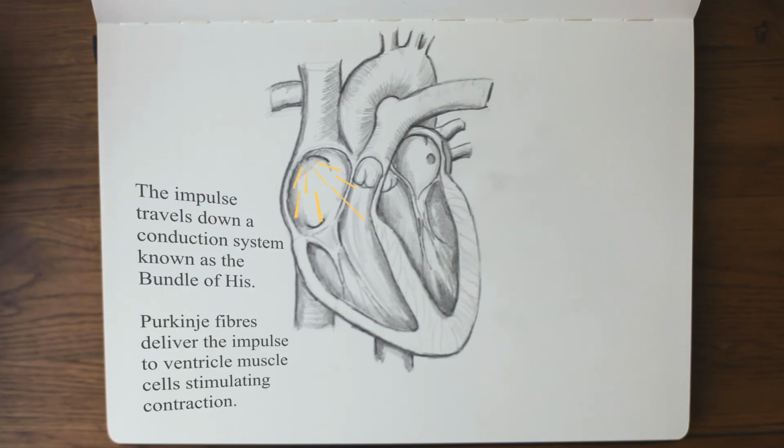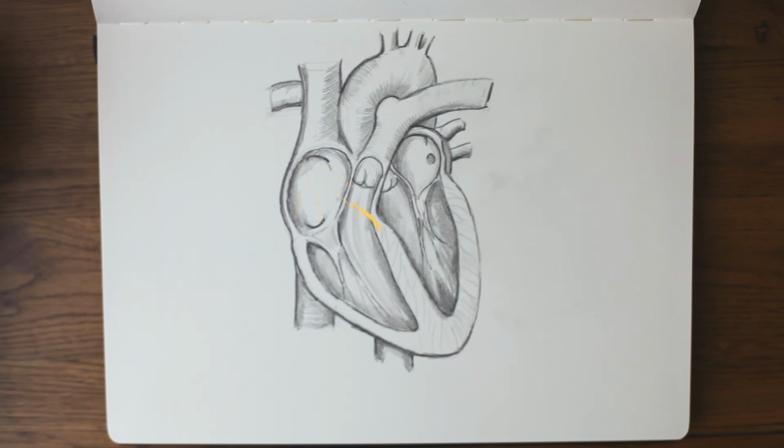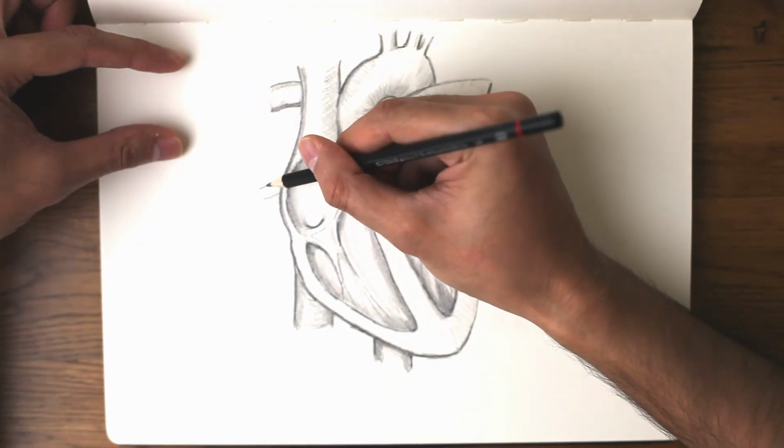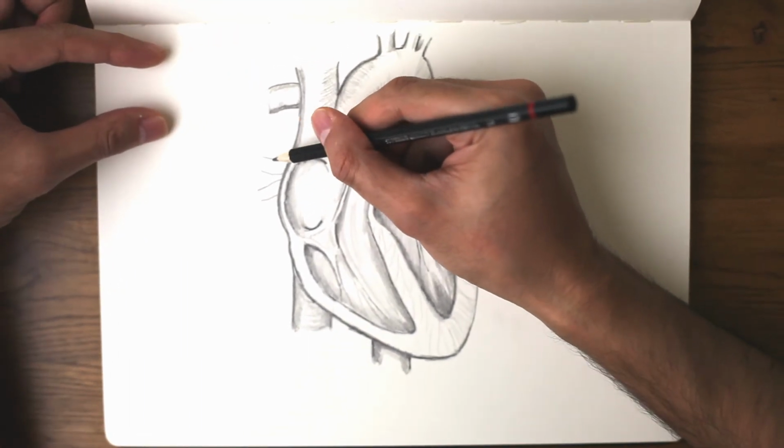They spread along the Purkinje fibres and through the heart muscle, stimulating coordinated contraction. Impulses travel in such a way that papillary muscles involved in valve closure are prioritized ahead of the ventricular muscle tissue. This allows for blood to flow in one direction.